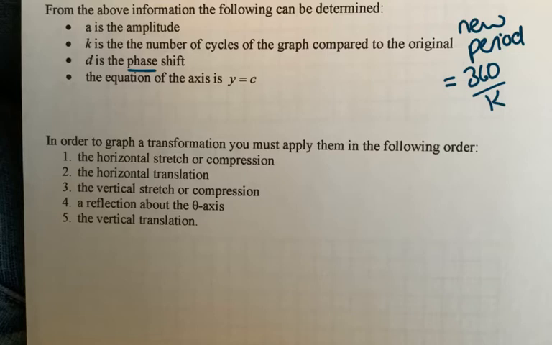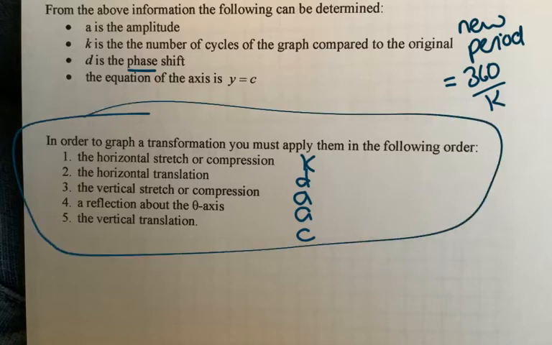And in order to graph the transformations, you need to do them in this order. So horizontal stretch or compression, so that's K. Horizontal translations, that's D. Then vertical stretch or compression is A. And then reflection is also A. And then the vertical translation, which is C. So keep this handy so that you know which order to do them in. All right, onto the second sheet, or the back.